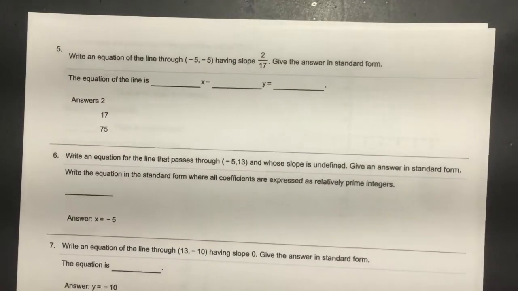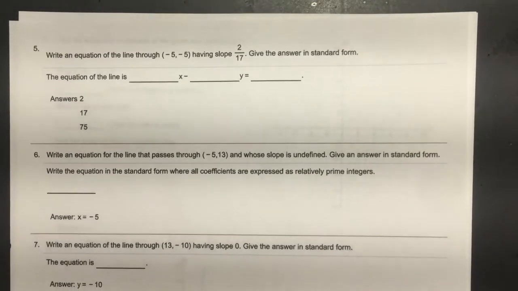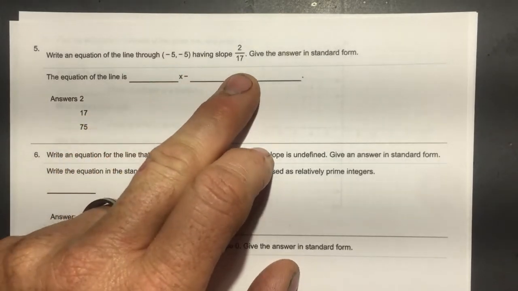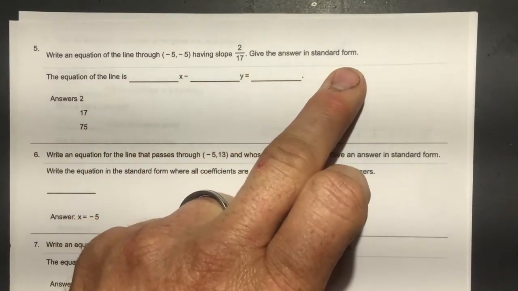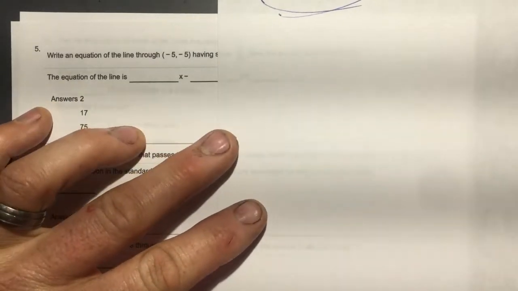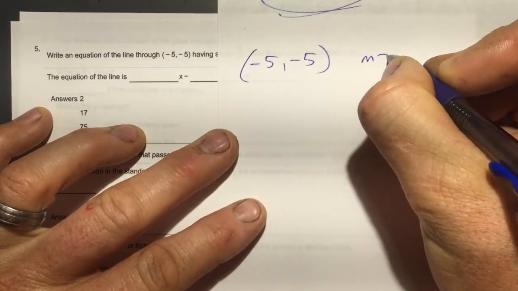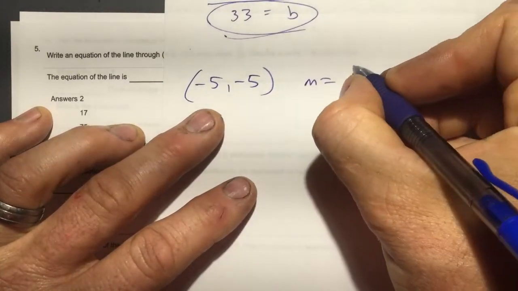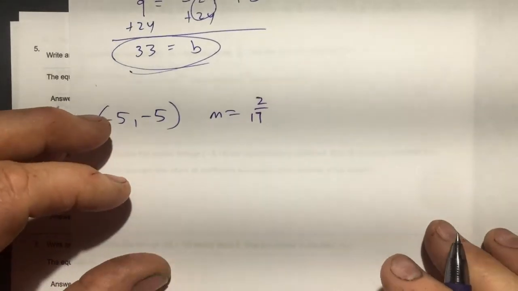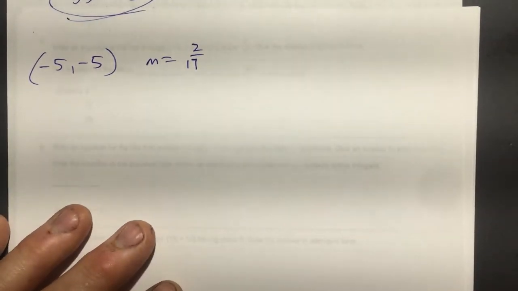Now, number 5. Write an equation of the line that goes through this point right here, negative 5, and has a slope of 2 over 17, and give it in standard form. Okay, so let's write this down. We got negative 5, and my slope was 2 over 17. Okay, so we're going to do this exact same thing we just did for the previous problem.